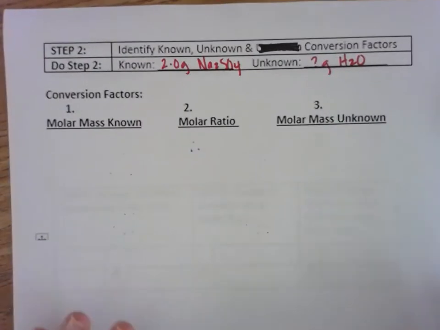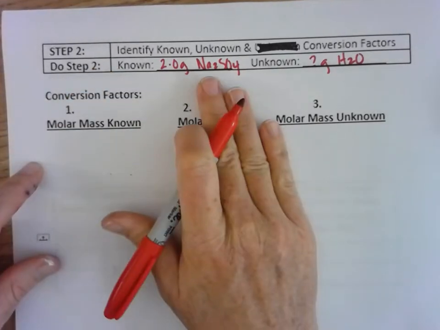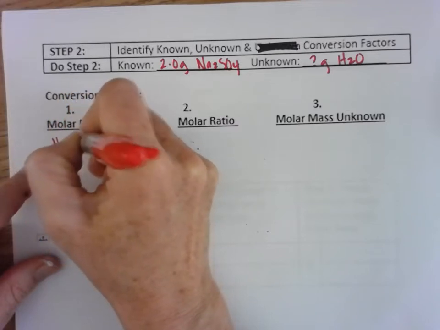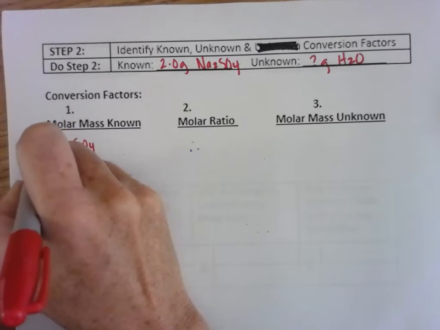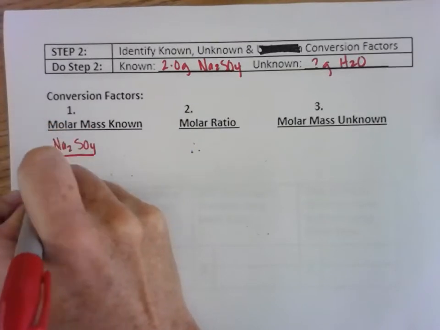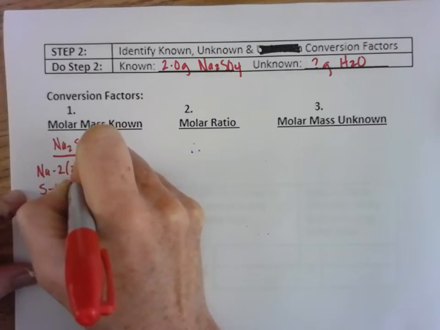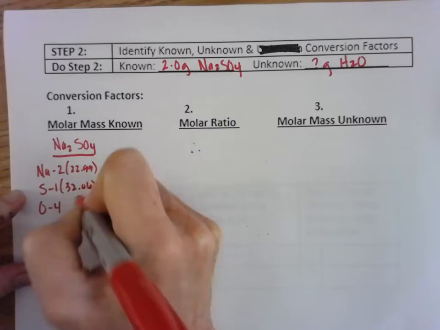And so the known in this case is going to be Na2SO4. I'm going to get the molar mass of that. So Na is 2, S is 1, O is 4: 22.99, 32.06, and 15.99.